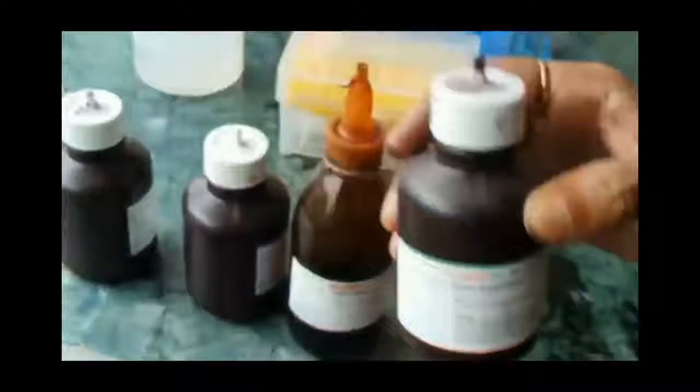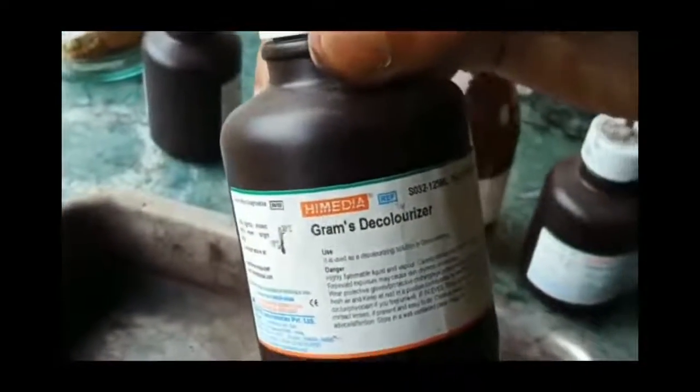So here we have the smear prepared. We take the reagents. This is the gram's crystal violet. This is gram's iodine. This is gram's decolorizer. And finally we have the safranin.